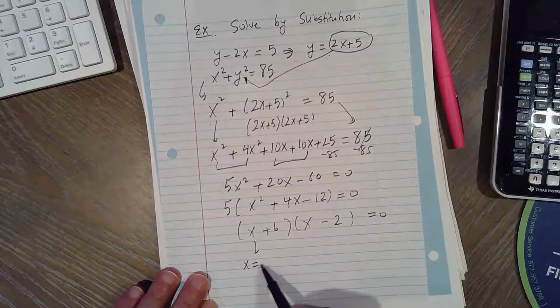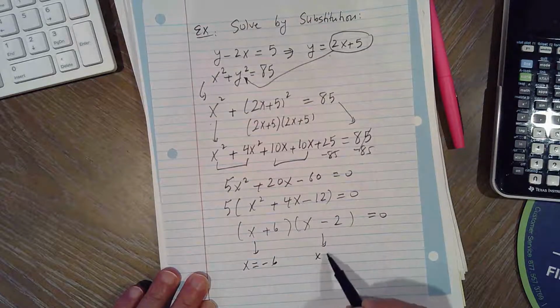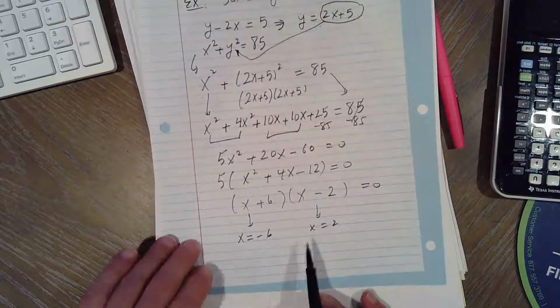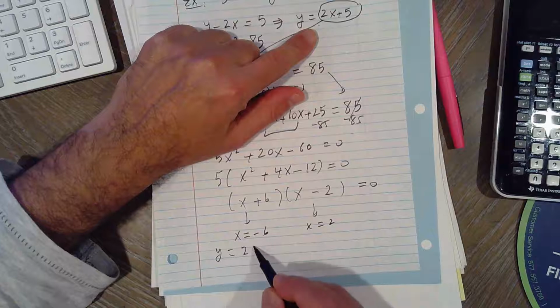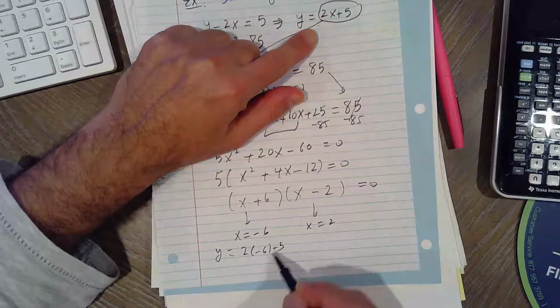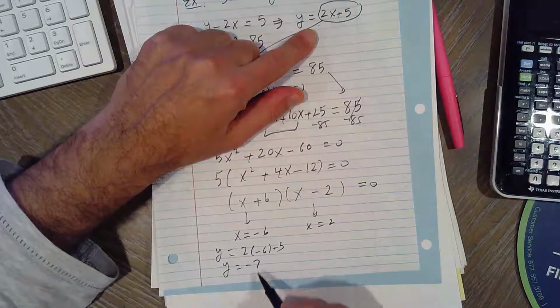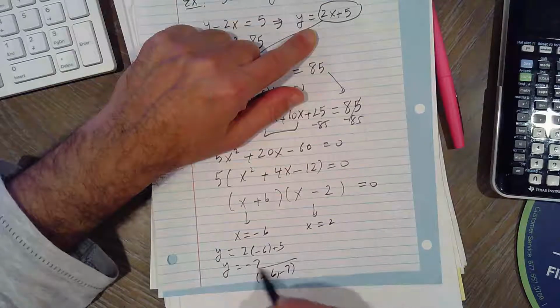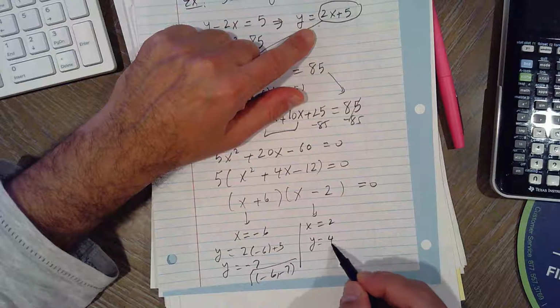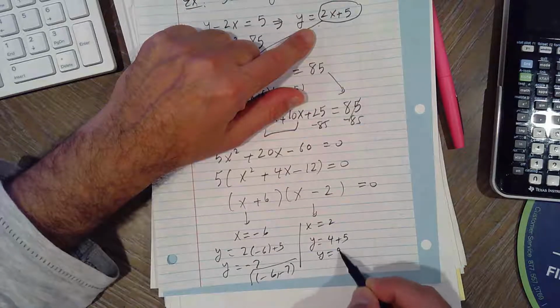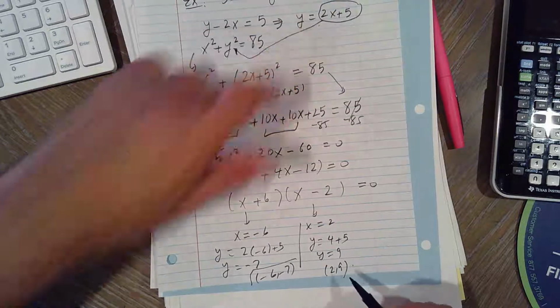So x is negative 6, and x equals 2. For every x there's a y. So we're going to plug it into the isolated equation. 2 times negative 6 plus 5. Negative 12 plus 5 is negative 7, so there is one solution. x equals 2, so y is 2 times 2 is 4, 4 plus 5 is 9, and there's the second solution, (2, 9).